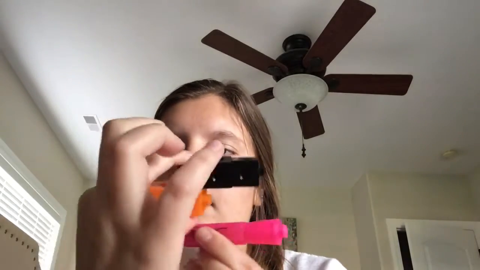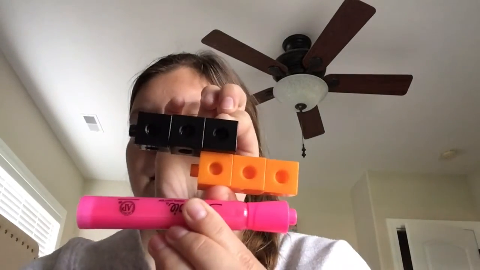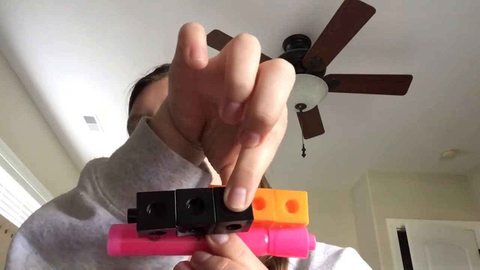What if we overlapped them like this? Like that. It's still at the end of my highlighter, but does it go all the way? No. So we can't measure if we overlap either, or else we'd have to add another one, and that wouldn't be right either. So we need to make sure when we have our cubes, we put them all the way together, and we don't overlap or leave any gaps in our cubes so that we can properly measure our object. Okay?